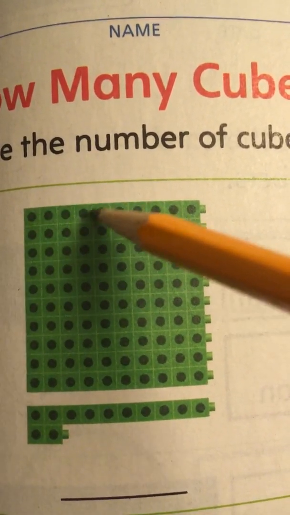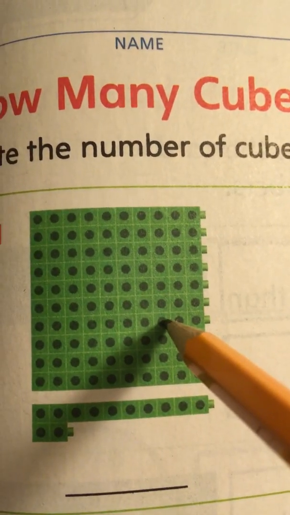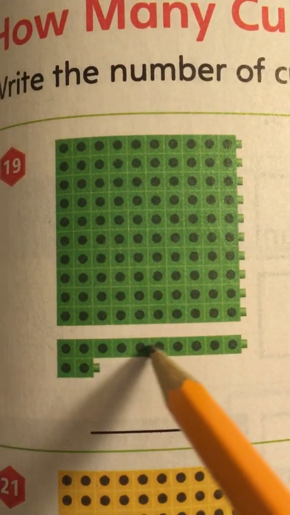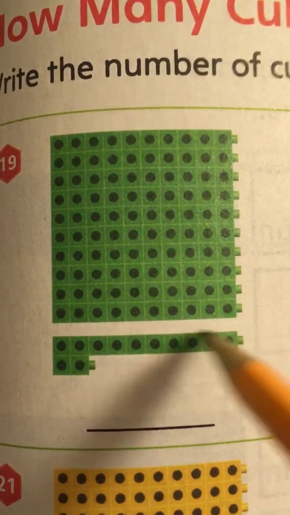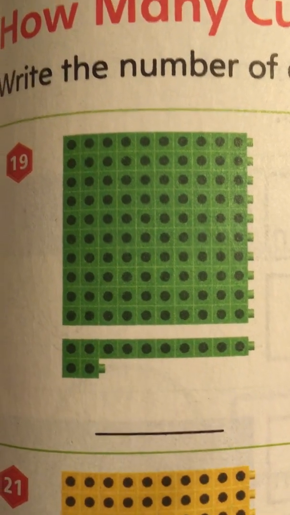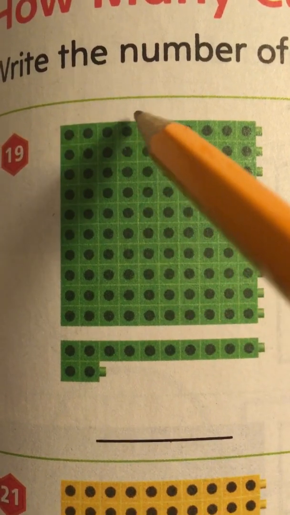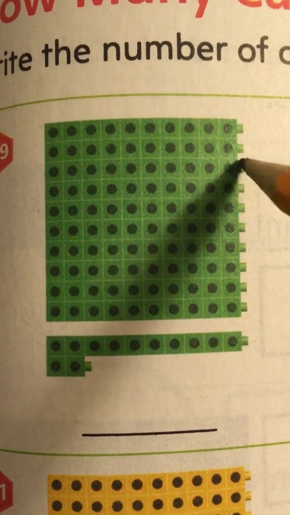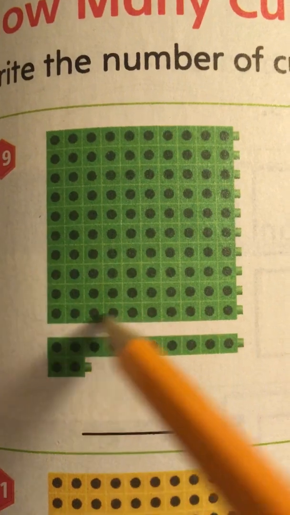So when we see this block, we say 100. We don't count by ones. We don't count by tens. That would take too long. We just say 100 when we see this block. Okay? We know that a group of 10 cubes is 10. And then finally we'll count the ones. So the most efficient way to count this is not to count each cube individually. That would take way too long. It also takes too long to count these by tens because we know this is 100.